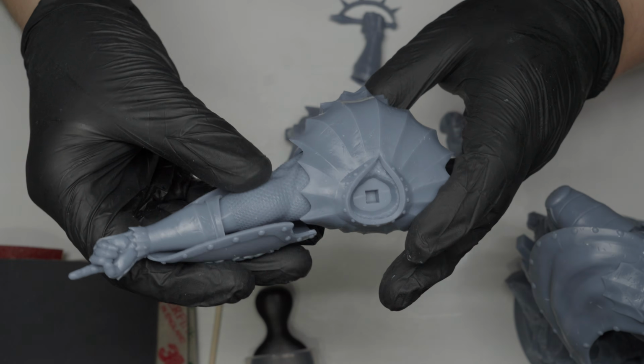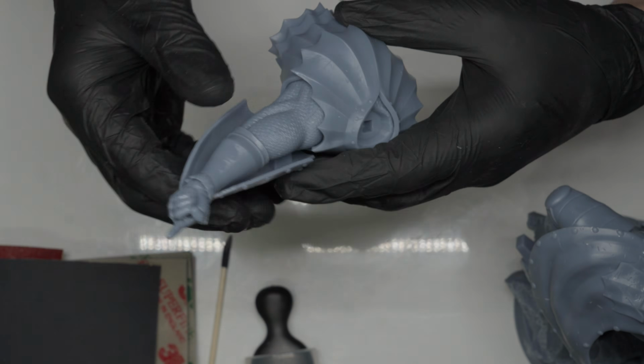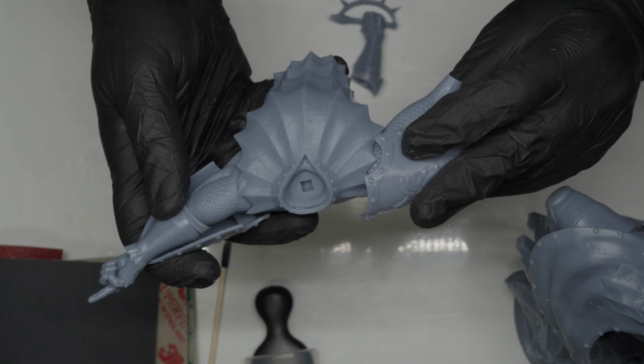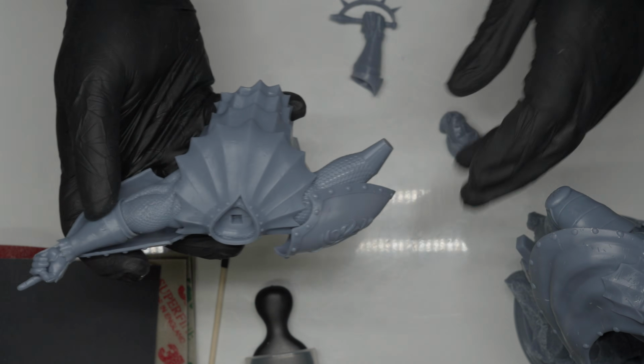Also, make sure to dry fit all the parts. You will not have a good time if you paint everything and then realize that some parts do not fit together as smoothly as they should.